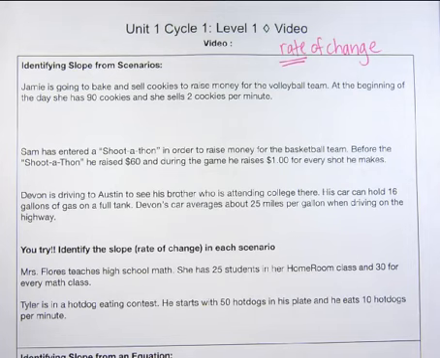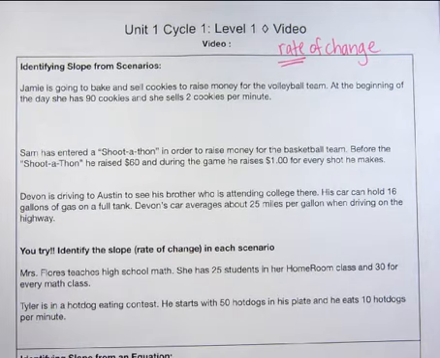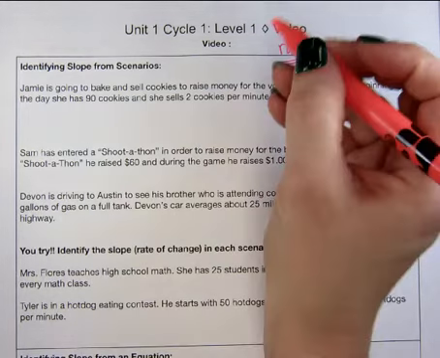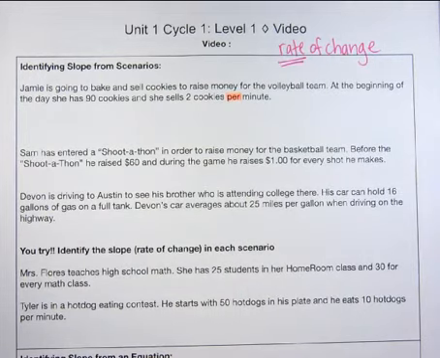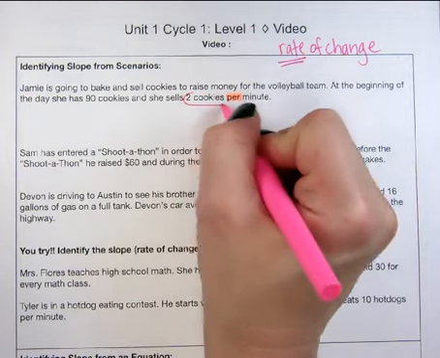Okay, and there are several key words that we'll see here that help us know when something is a rate. It's usually causing something to increase or decrease in a certain way. So if we look at this first one, Jamie is going to bake and sell cookies to raise money for the volleyball team. At the beginning of the day, she has 90 cookies, and she sells 2 cookies per minute. Per is one of those rate words. That is an automatic giveaway that this is a rate, 2 cookies per minute.